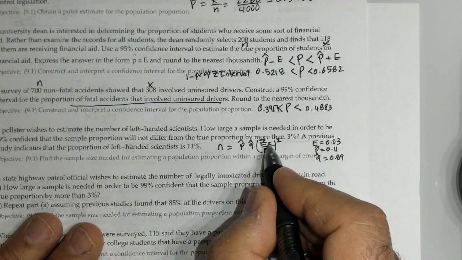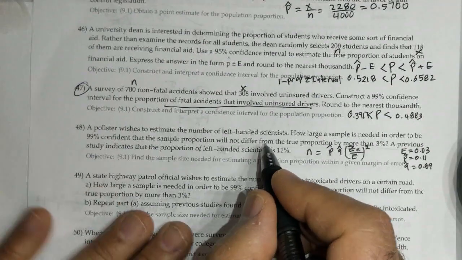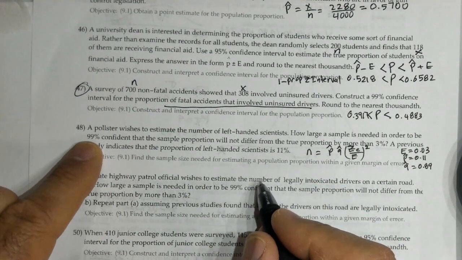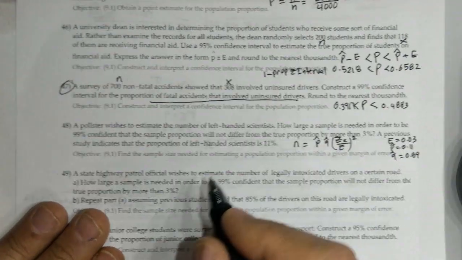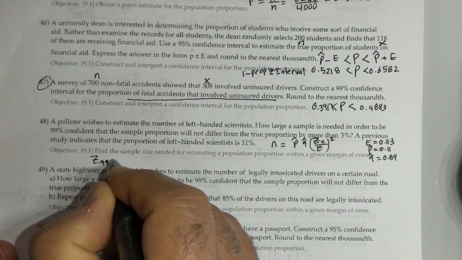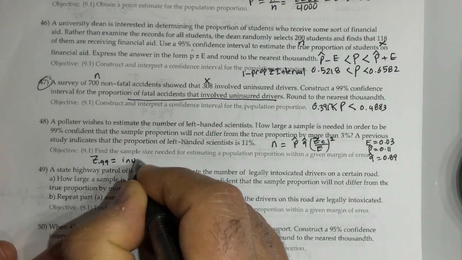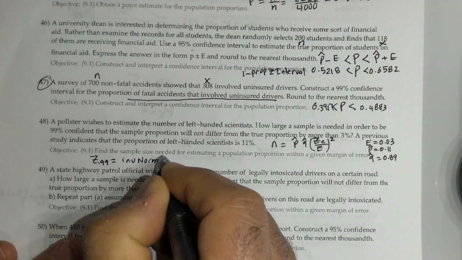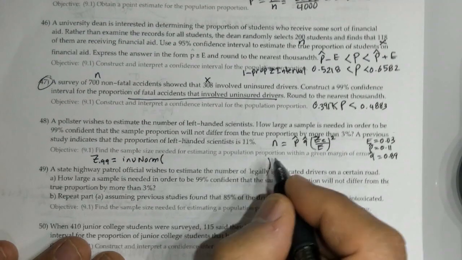Z is a critical value, and it depends on the confidence level. The confidence level here is 99%. So let me show you how to find Z. Z of 0.99, you do inverse norm. You can always do that and it will work.